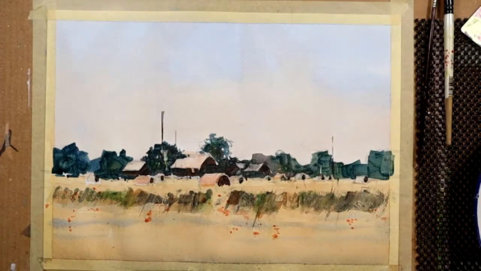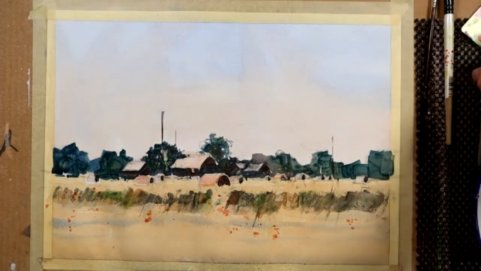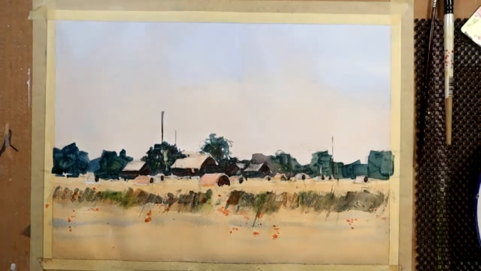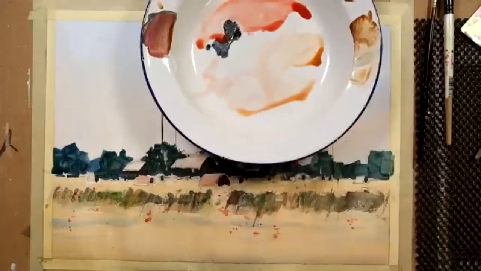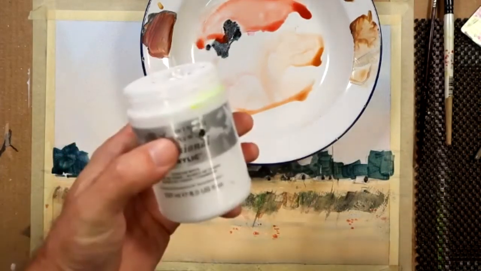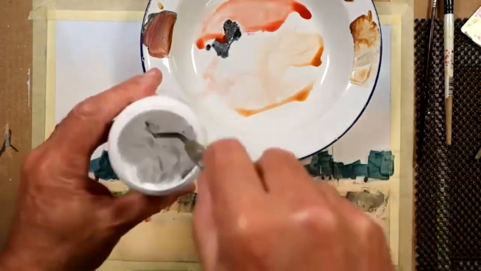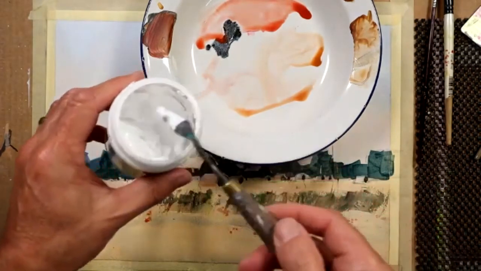Okay. Now I'm looking to pick up the rigger brush and get some white on the go. So let's put some white. If I dare put that on my painting and not spoil it. So I'm just picking up a bit of white paint. I'm just taking a little bit of white paint here. Don't want too much.